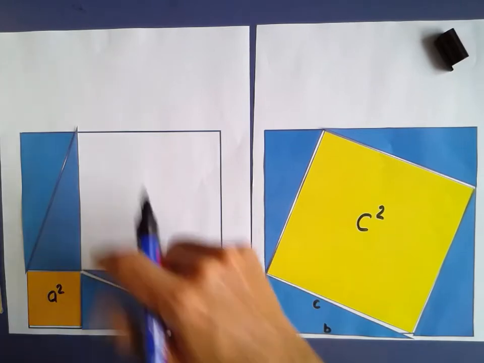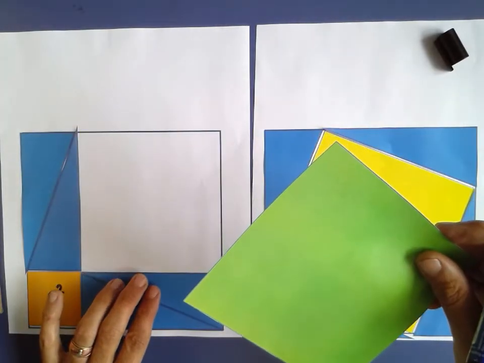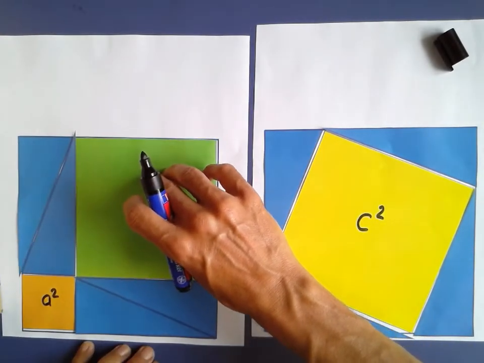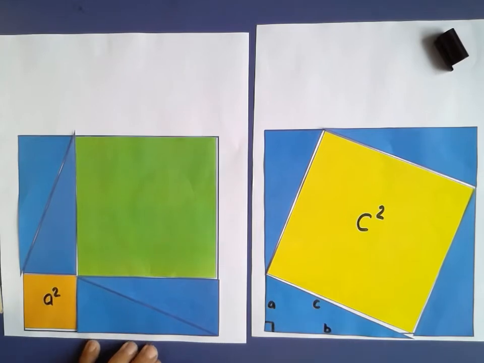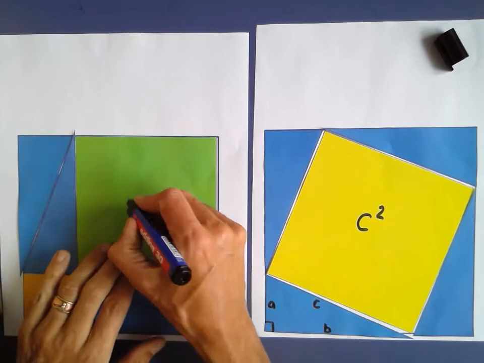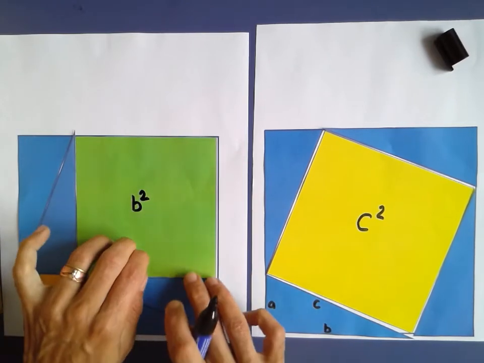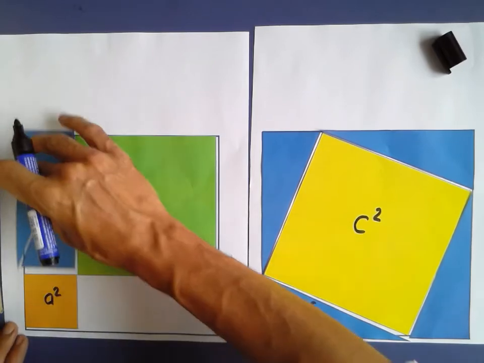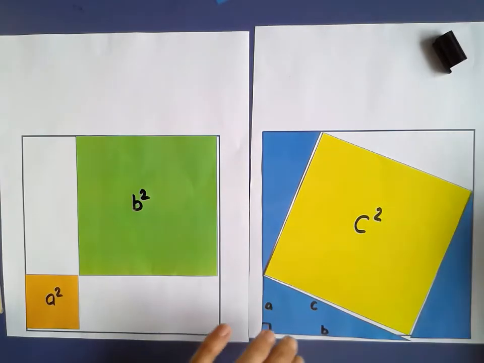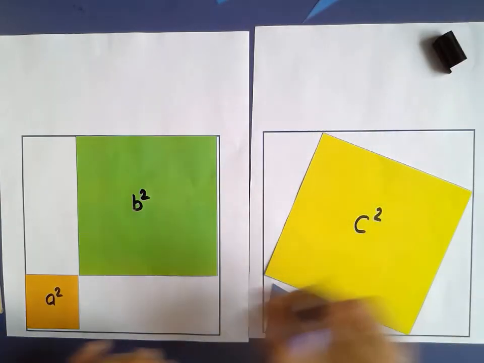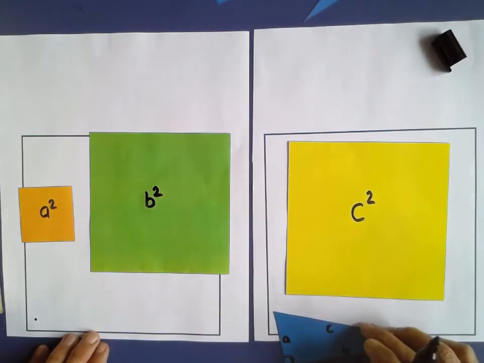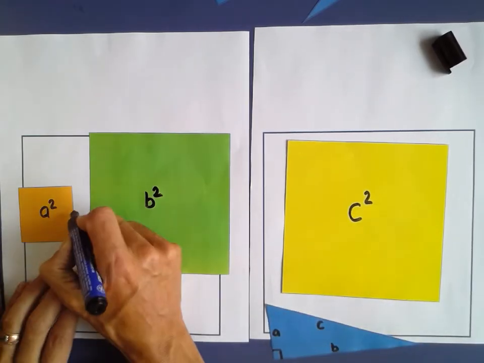And my remaining white square, the rest of that big A plus B square that I haven't covered up yet, the green square now, well this side here is B by B, so it's B squared. So what we find, if I actually take away my triangles, is that A squared plus B squared must be the same as C squared for any right angled triangle I've got.